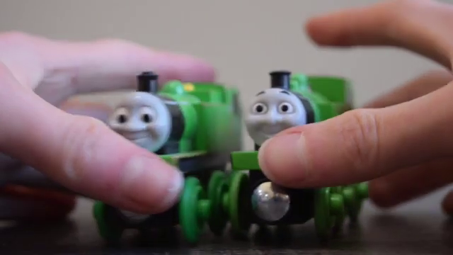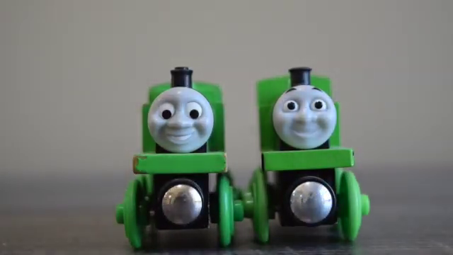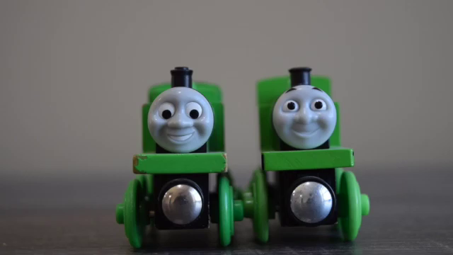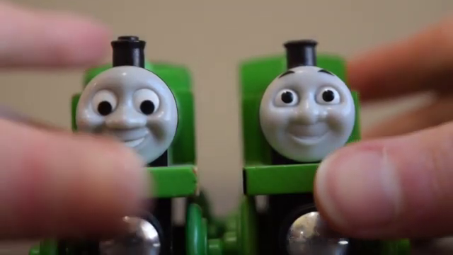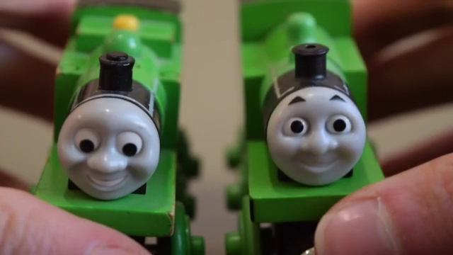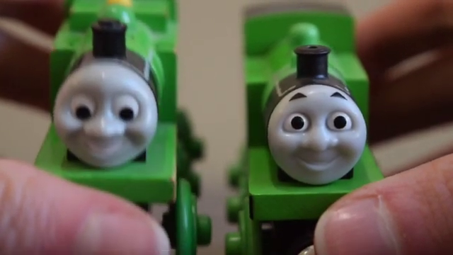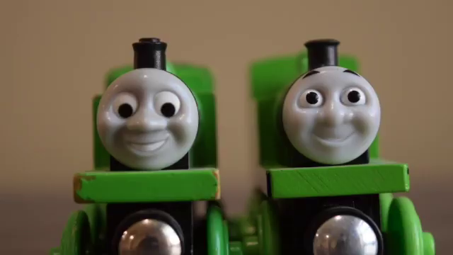So we're going to start at the front first, and as you can clearly see, the CGI version of Oliver has a newer style of face than the old version of Oliver. You can see that the newer version of Oliver has eyebrows, but the older version doesn't. And as you can see on these two models, the eyes are totally different. My old Oliver's eyes are looking down to the ground, but my newer style, my CGI version of Oliver, is looking straight ahead.